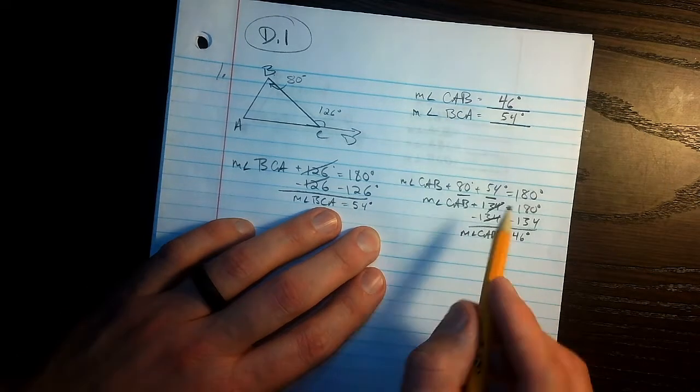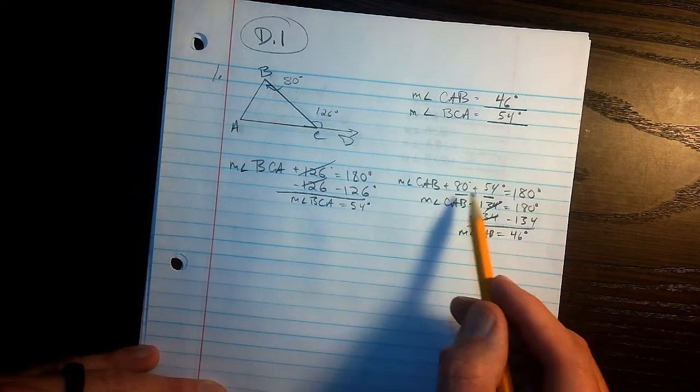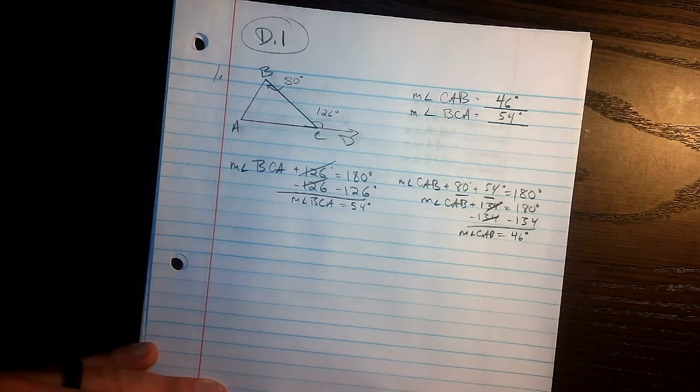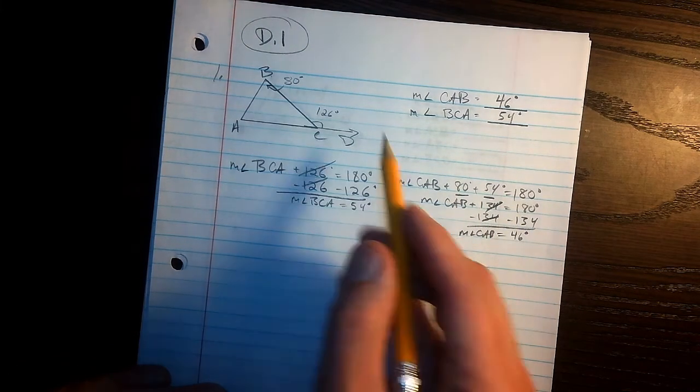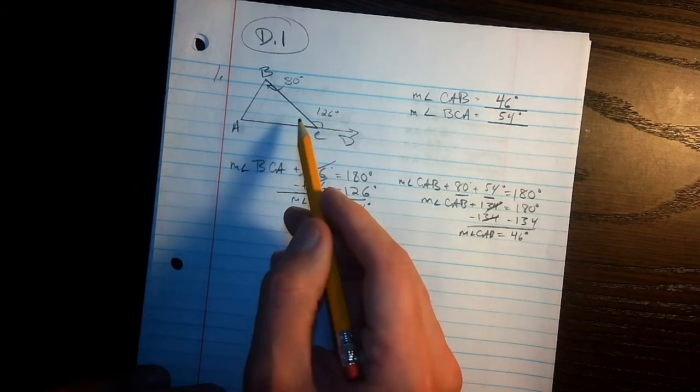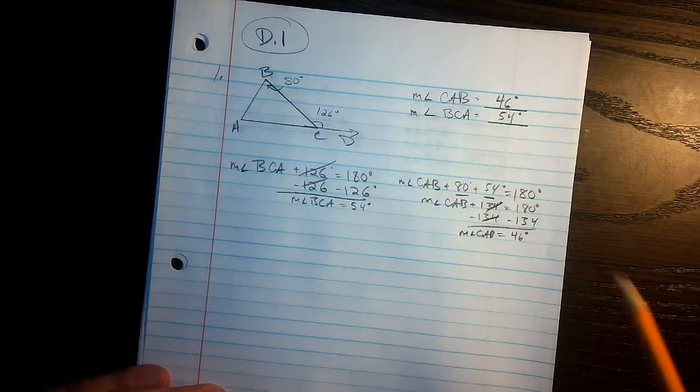So once again, I set it up so that all 3 angles would add up to 180. Combine like terms, subtract the 134. I got 46, final answer. Once again, interior and exterior make a linear pair, they add up to 180. As well, inside a triangle, all 3 angles add to 180.